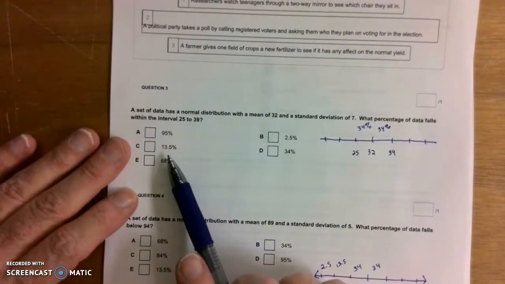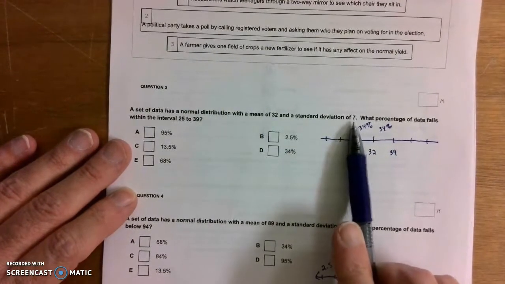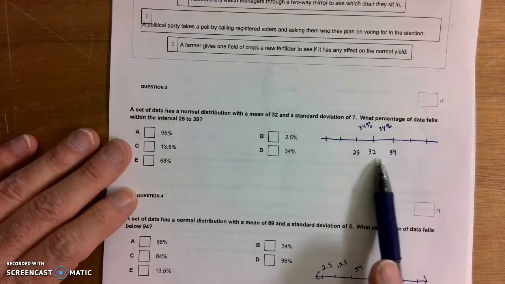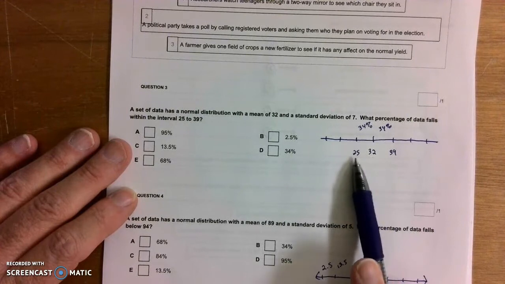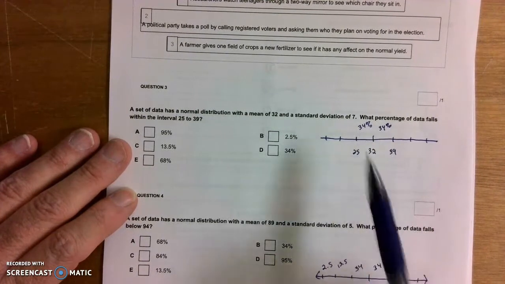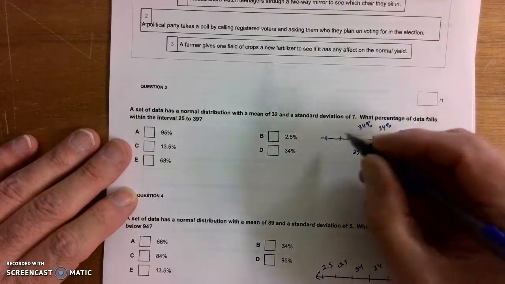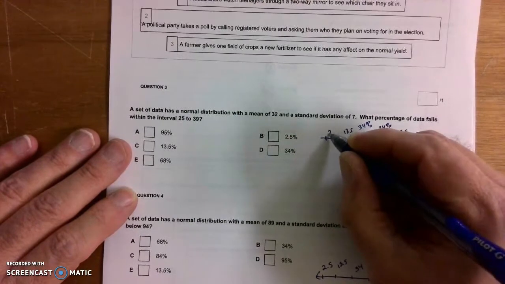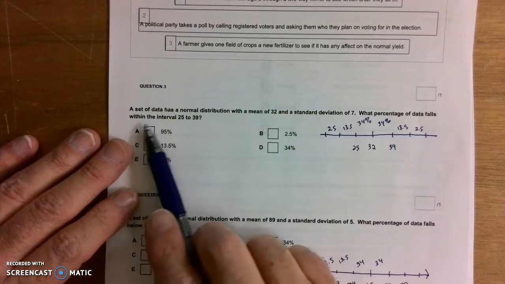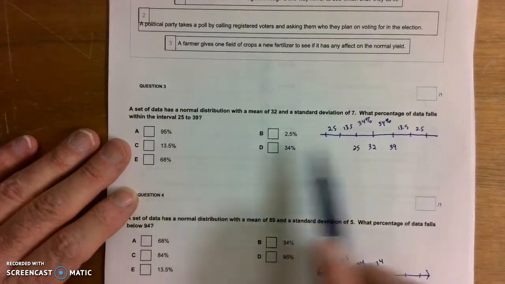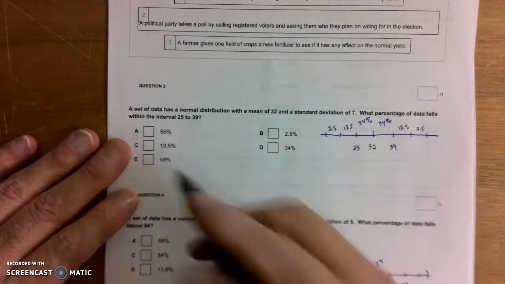Number 3, we're talking about a normal distribution. It's got a mean of 32 and a standard deviation of 7. So again, I set up my little thing here. 32 is the middle, up 7, down 7. Remember the percentages: 34, 13 and a half, 2 and a half. What percent of data falls within the interval 25 to 39 is right here. Add these 2 up. It's 68.